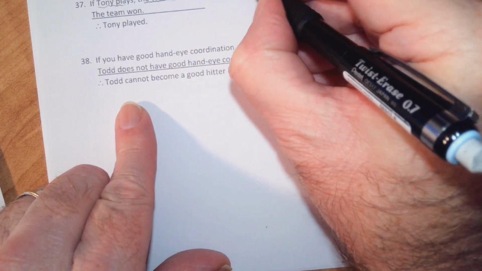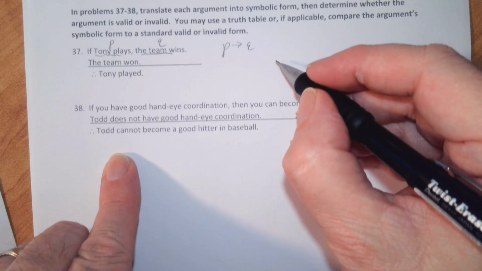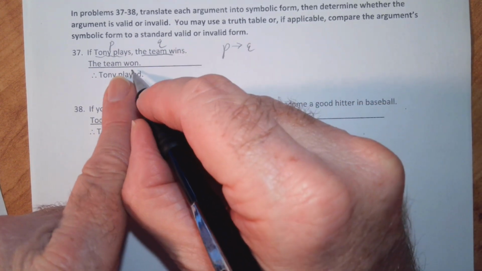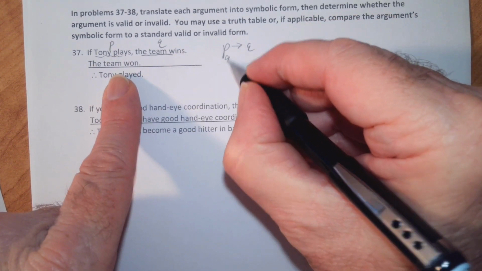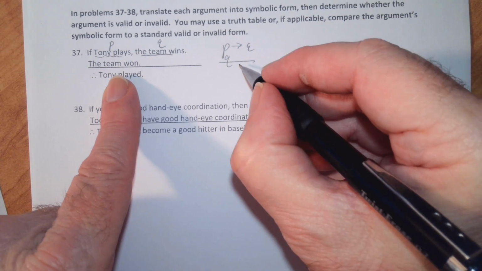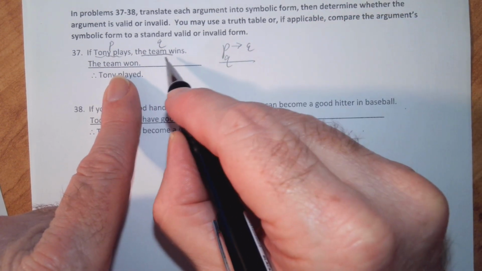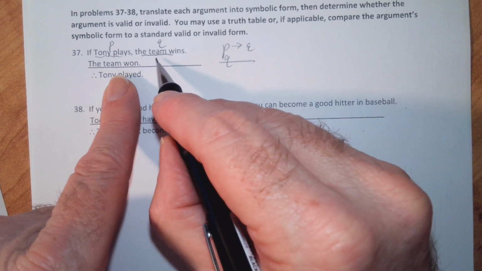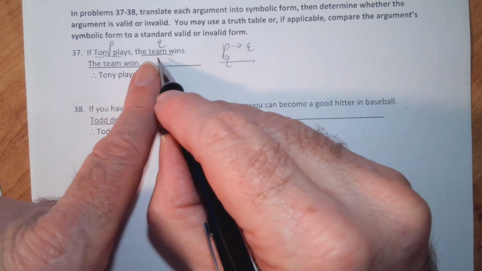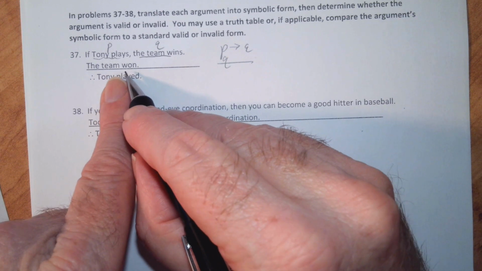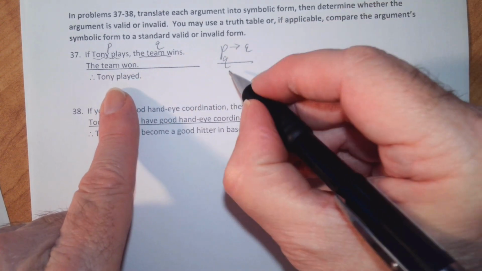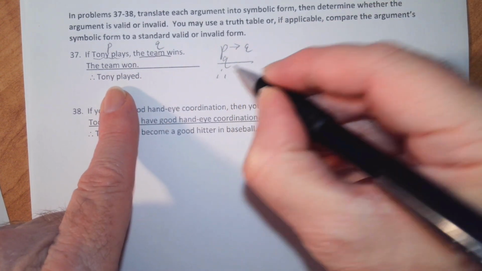So what we have here is: if P, then Q. The team won, well, that's Q. So again, the language could be present tense or past tense, but you basically have the same statement. It's still considered statement Q. So can we conclude that Tony played?